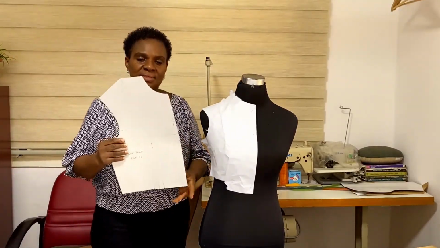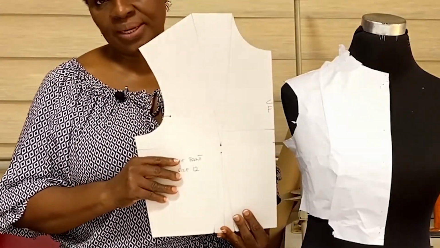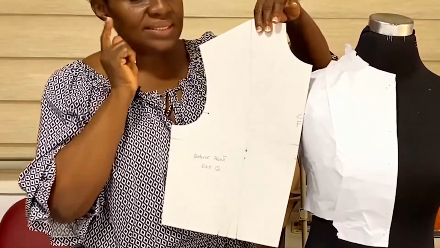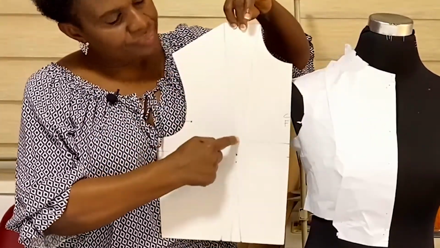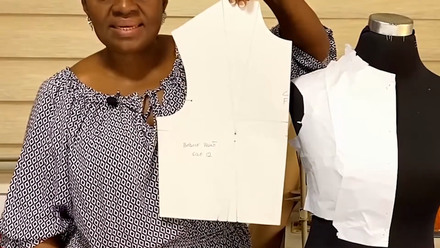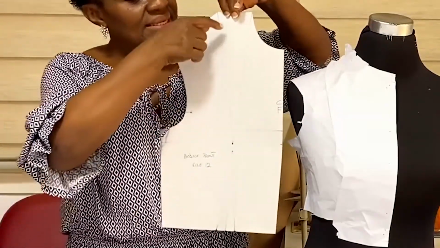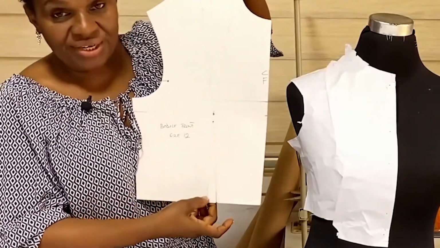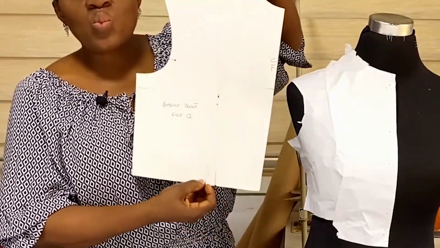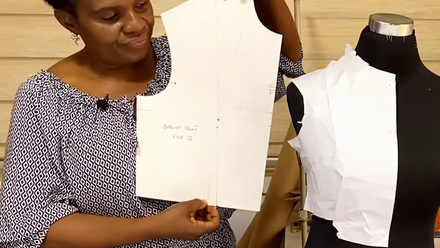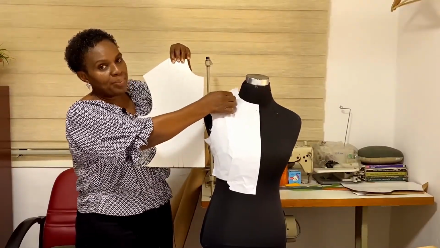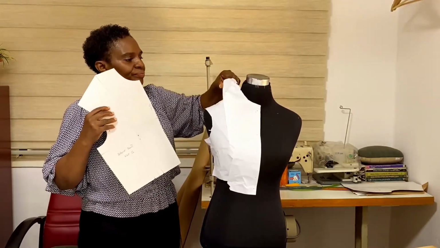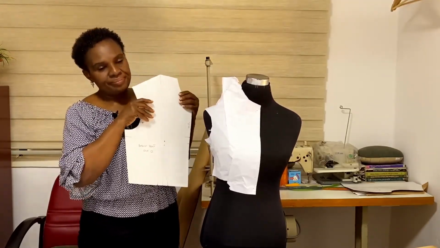Now when we look at this, it's a bodice block. When you look at it, we see a wedge here. That's a dart. That indeed is the bust dart. There's another wedge here, which is the waist dart. So if I open this up, let's go to our dummy and let's relate it to our dummy.